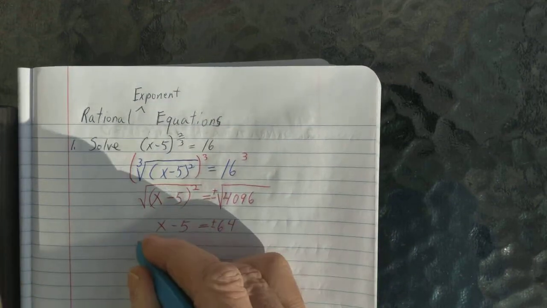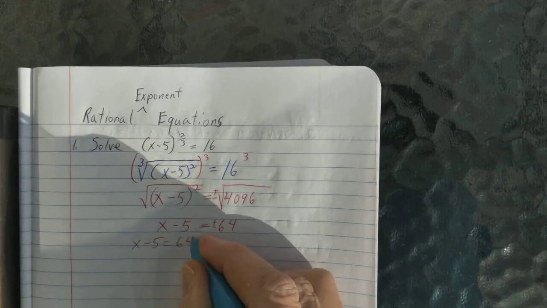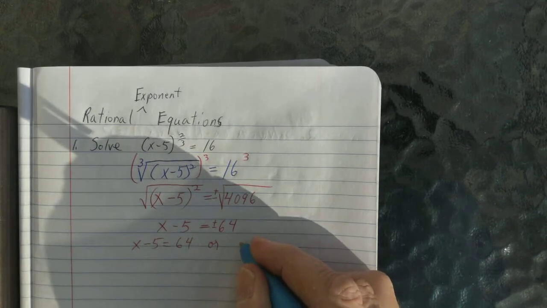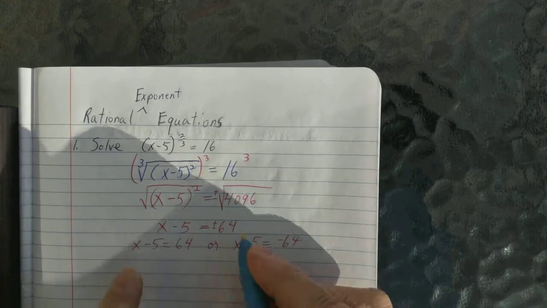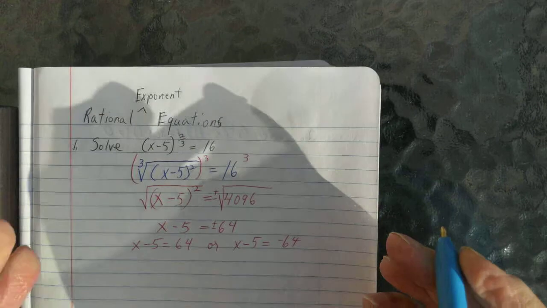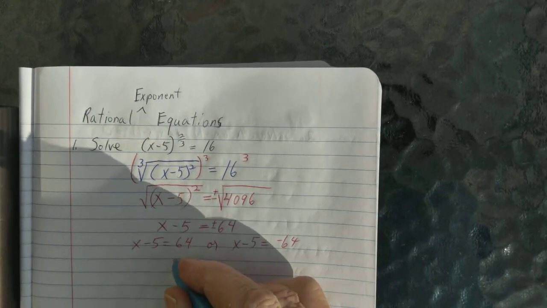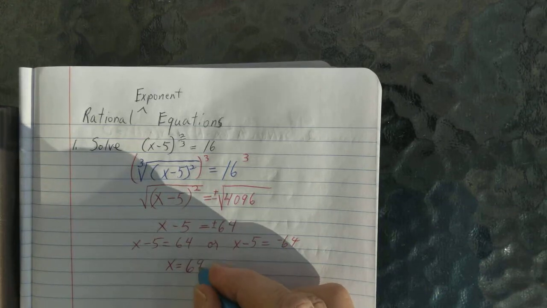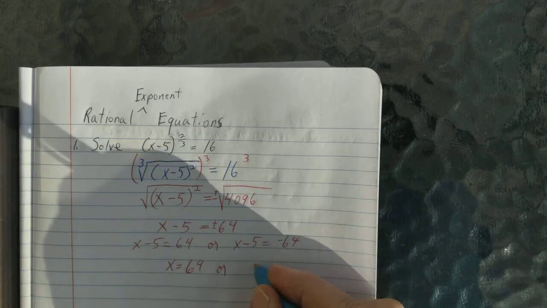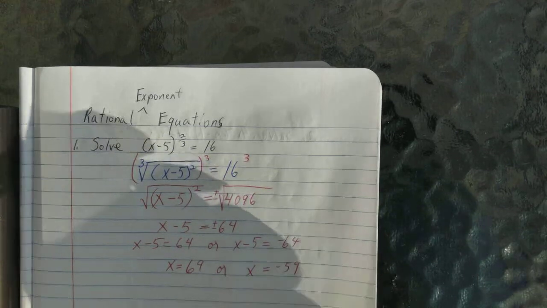Plus or minus, so x minus 5 equals positive 64, or x minus 5 equals negative 64. I could have done 5 plus or minus 64 also. That would have been okay. So when I add 5 to both sides, I get x equals 69, or x equals negative 59.